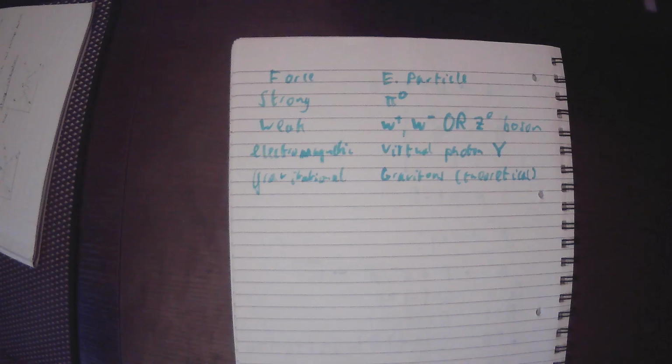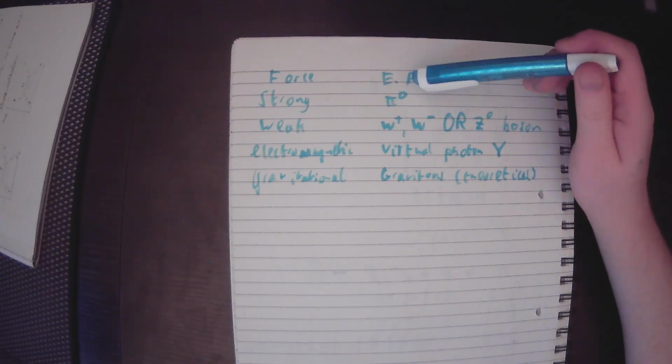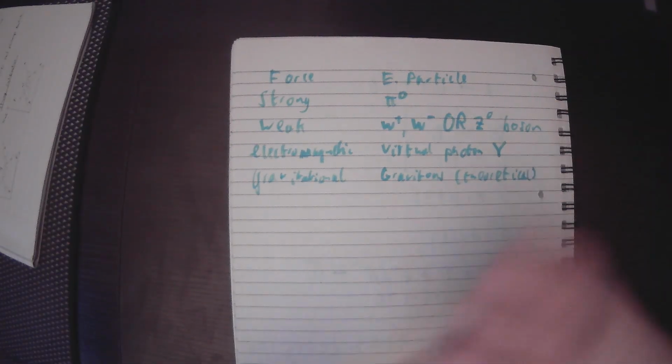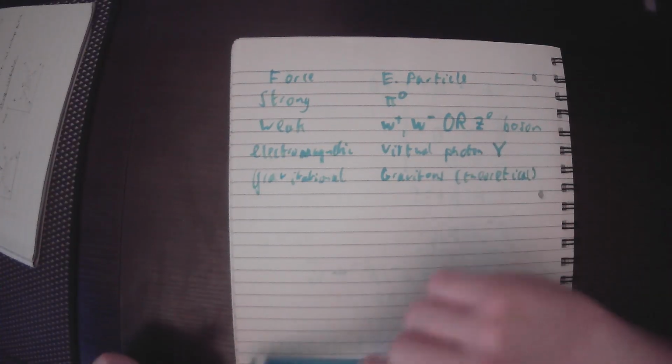Gravitons obviously come into place when there's attraction between two particles with mass, and the strong exchange particle, the neutral pion, comes into place in any strong interaction, which we will define in a later lesson.